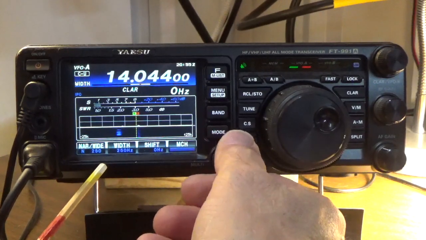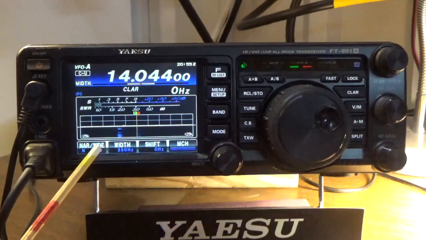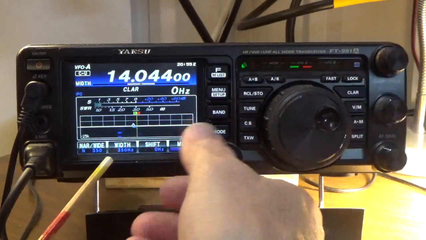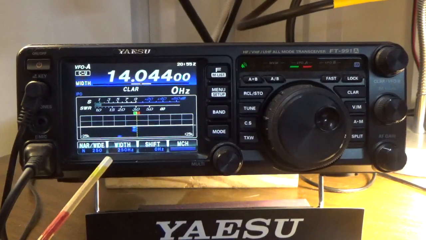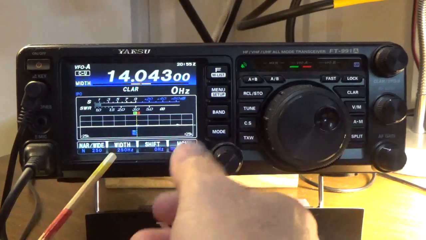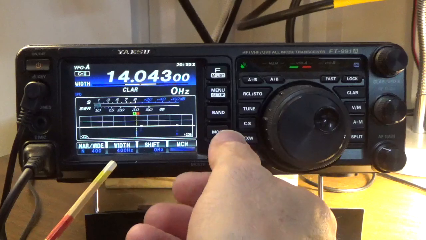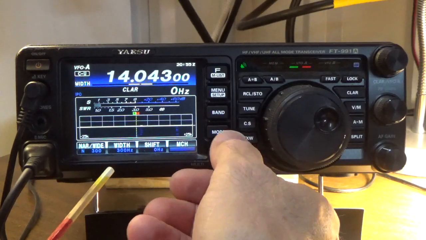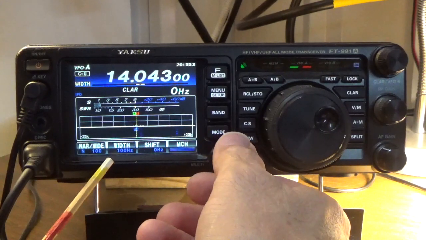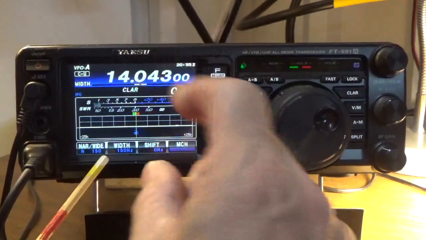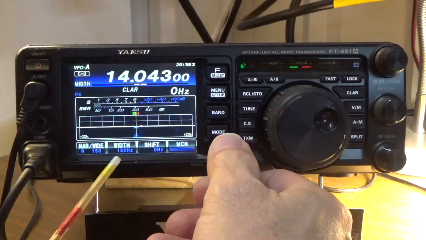So you can move along here and go find a CW signal, and if you need to bring that in, let's just see one. See how I'm making that wider up to 500? So if you've got a real tight signal in there and other people right on top of you, you can utilize this width tool.